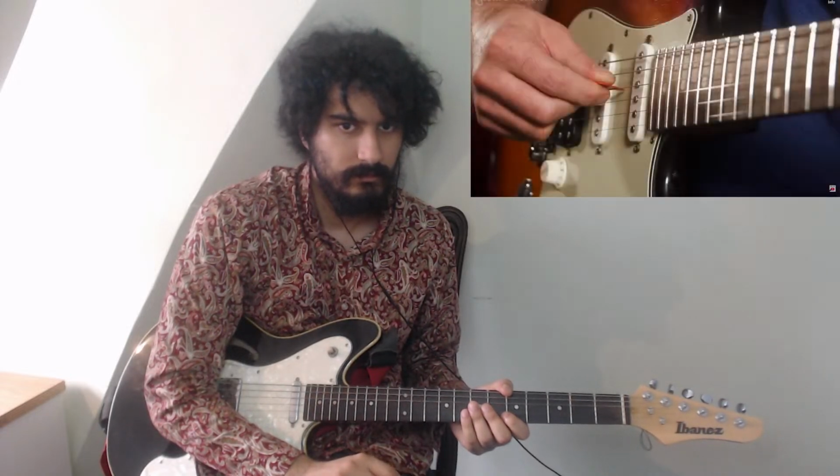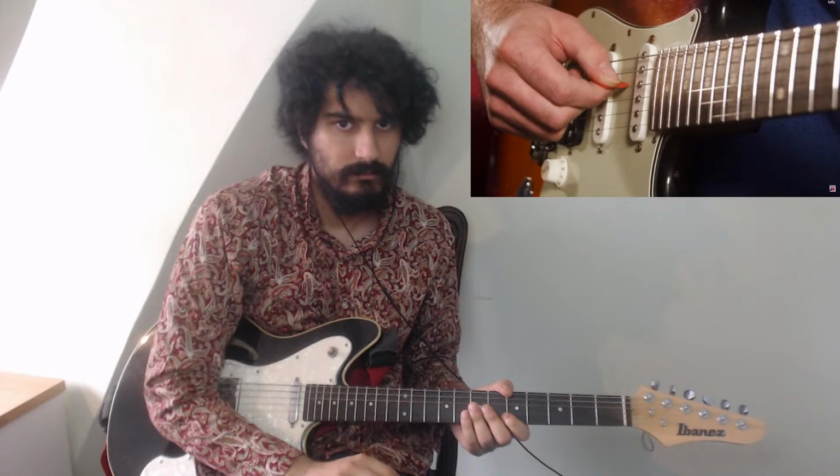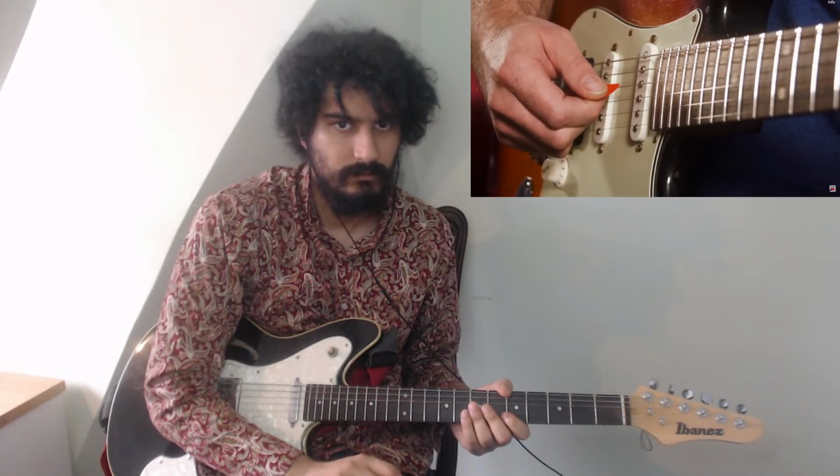So let's do most of this in a close-up. When we're picking individual strings, the angle of the pick and the way that it moves around the strings becomes a lot more important than it is for strumming. And this is what I want you to have a little experiment with this week.